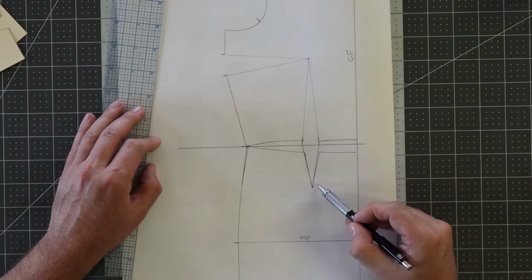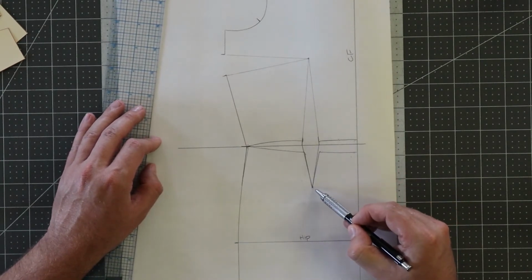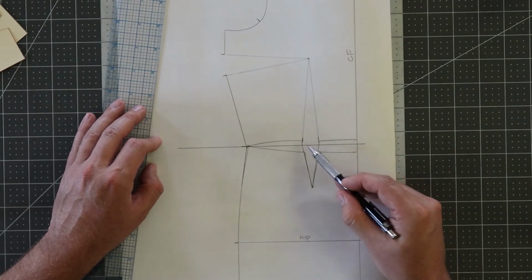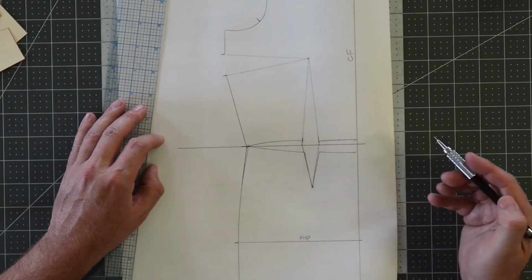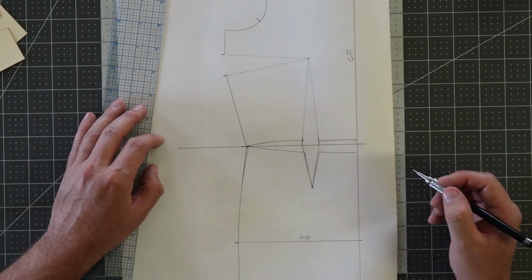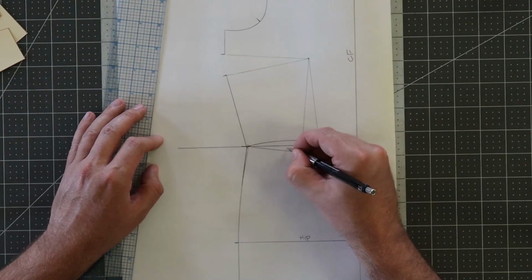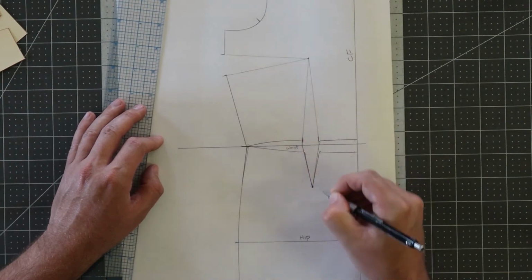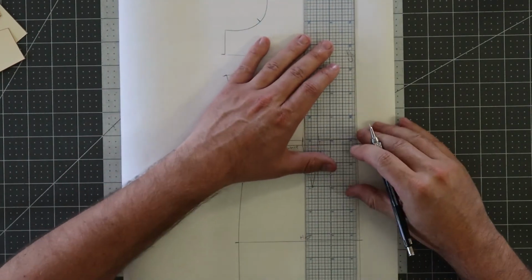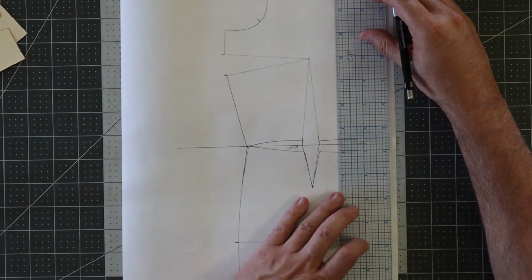So I'm going to draw new dart legs from the point of my skirt dart up to that new waistline. Once that's done, I can label this as my waist. I can add my grain line.